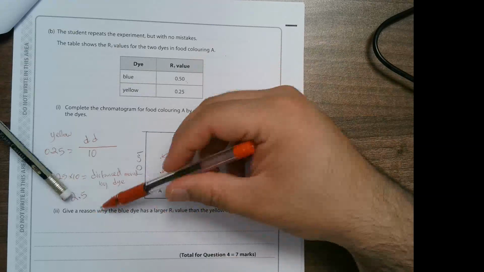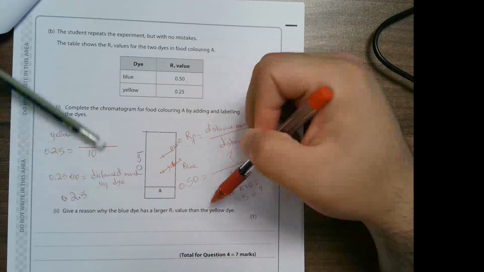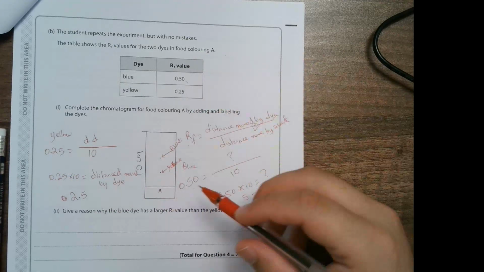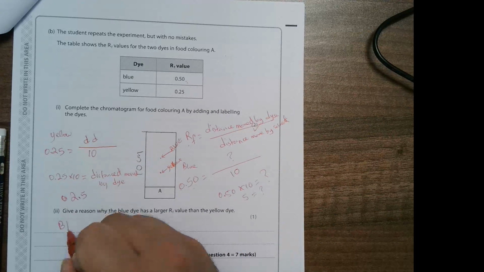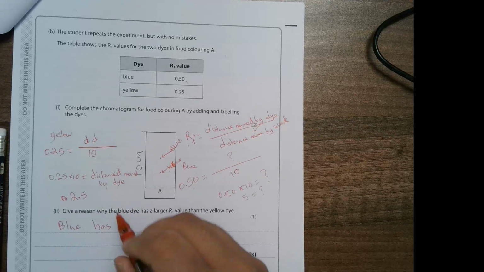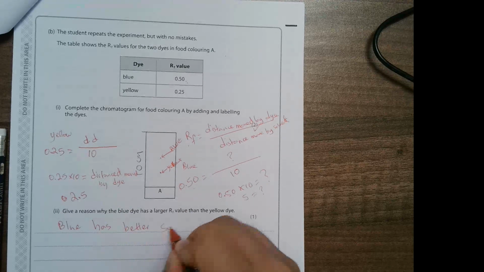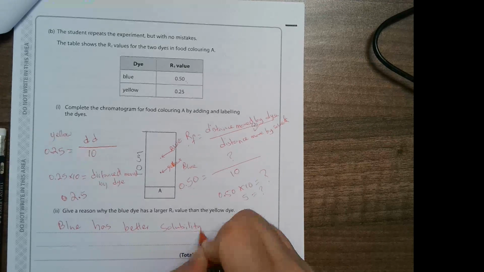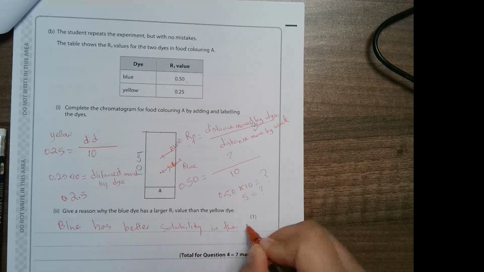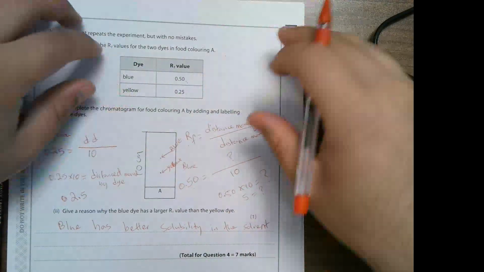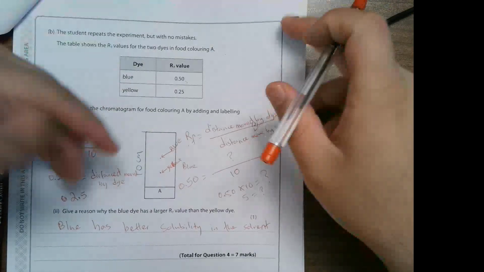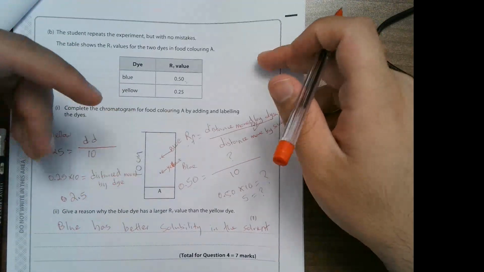Now, part two of the question says, give a reason why the blue dye has a larger RF value than the yellow dye. So here you can write down, of course, because it has moved further up, blue dye has better solubility in the solvent. So the better it dissolves, the higher it will travel with the solvent, and that's a nice little one mark. Or of course you can write the other way around. Yellow dye has a worse solubility in the solvent.